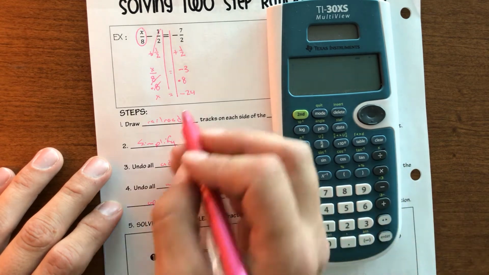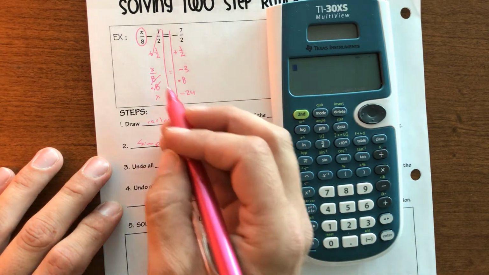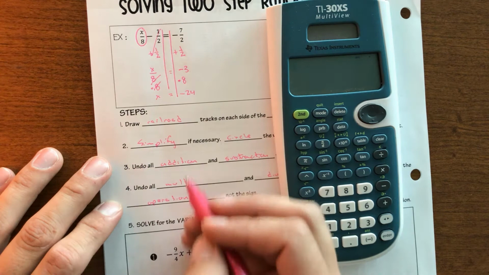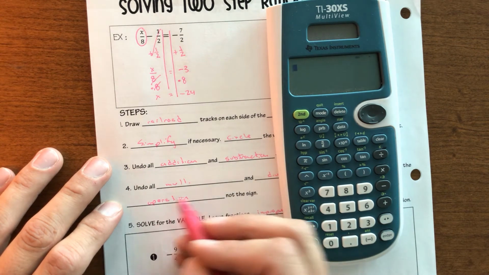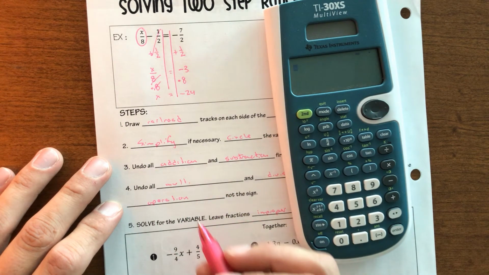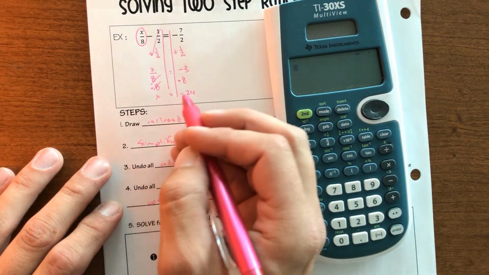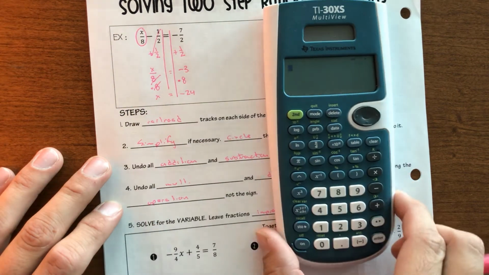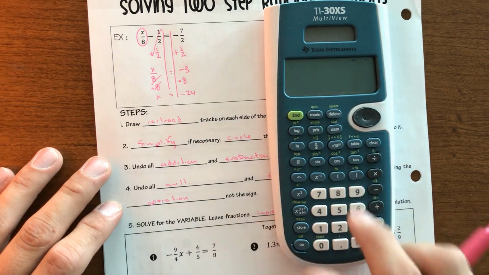Okay, so let's plug this in. Let's do that last step. We worked through that really quick. We got the notes written down here. If you need to pause the video to write all that in, go for it. But let's check this answer. Let's plug it in up here. And I'm just going to plug it in on my calculator.